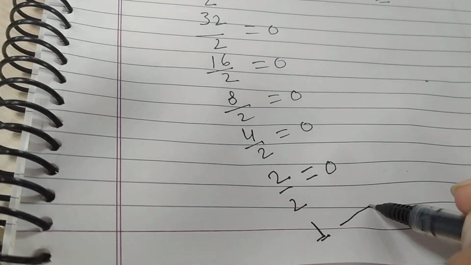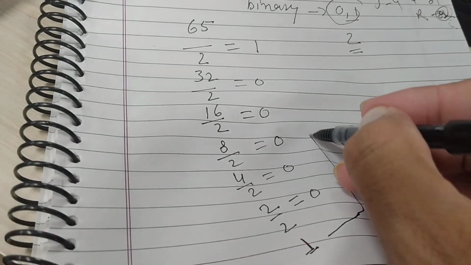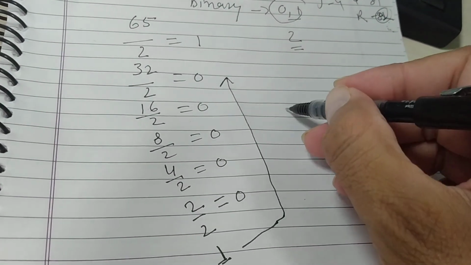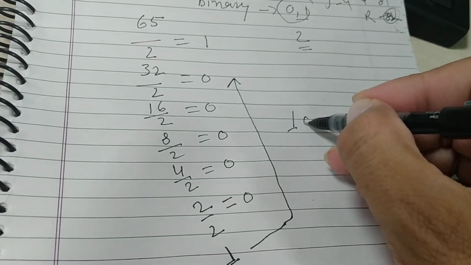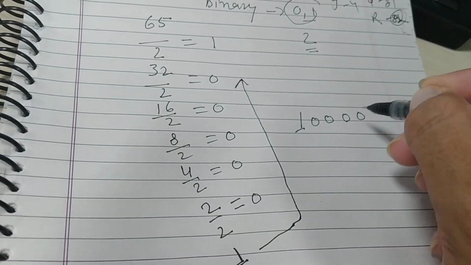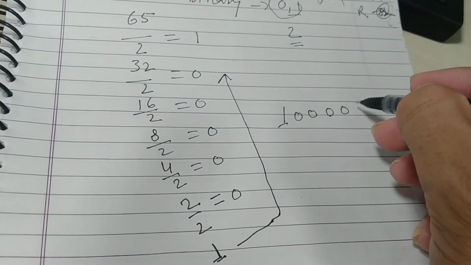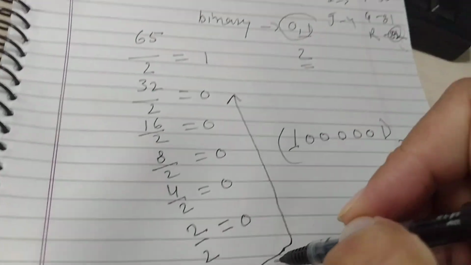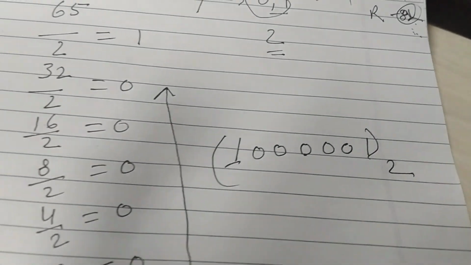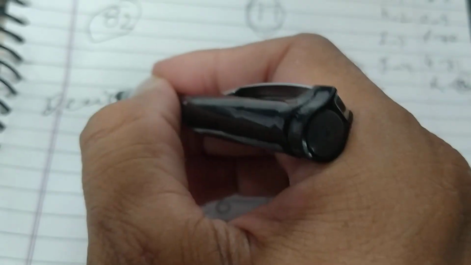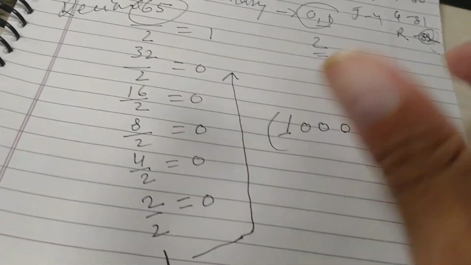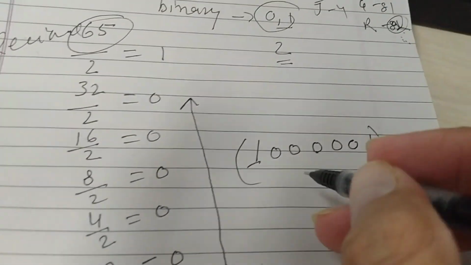We will write this binary number from down to up. First we have 1, then 0, so 0 0 0 0 0, five zeros and the 1. This number is a binary number, and this number is a decimal number. Now we can find the actual answer of this one.